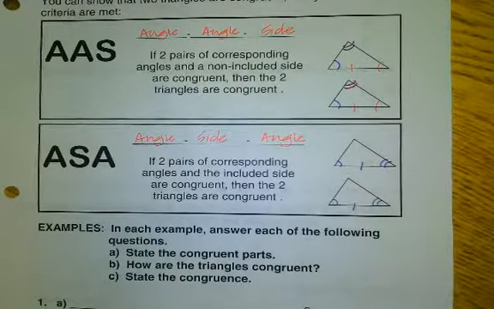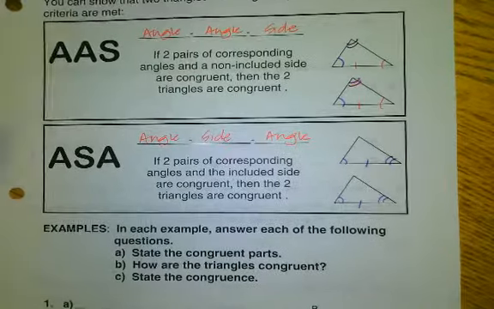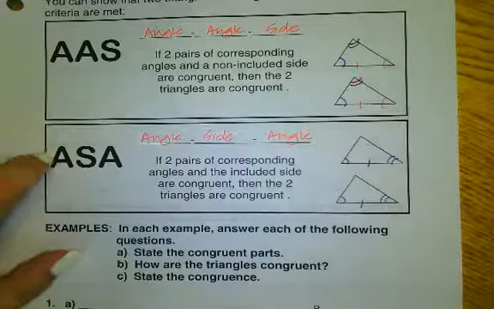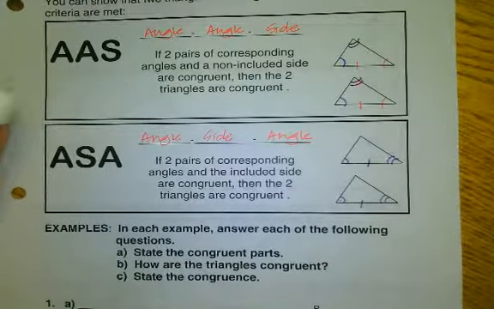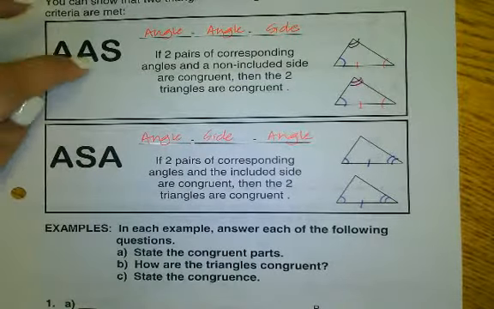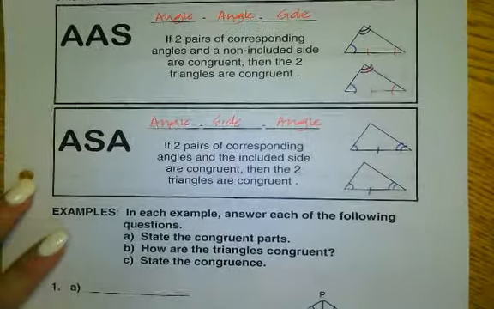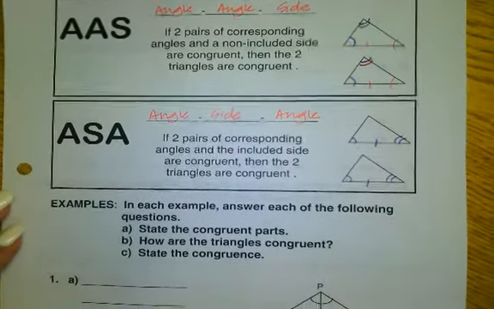Okay, so what were the three that you learned last time? Hypotenuse leg, side, side, side, and side, angle, side. And we're adding two more. So you have hypotenuse leg, side, side, side, side, angle, side, AAS, and ASA. Those are the five that you are working with. Apart from hypotenuse leg, all the rest of them have to have three corresponding parts. Make sure you don't start confusing it with the similarity theorems.